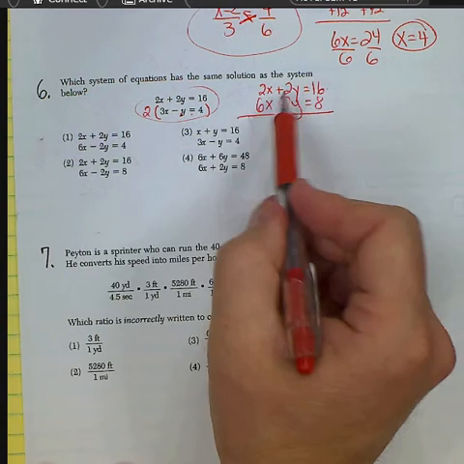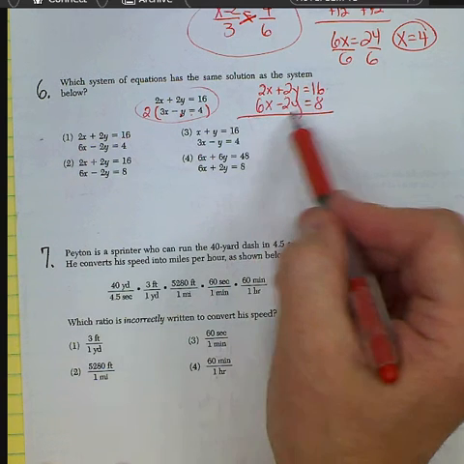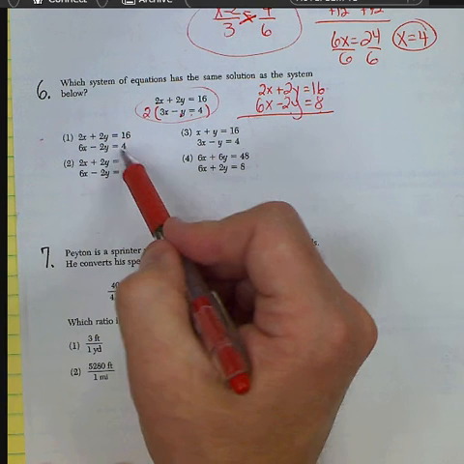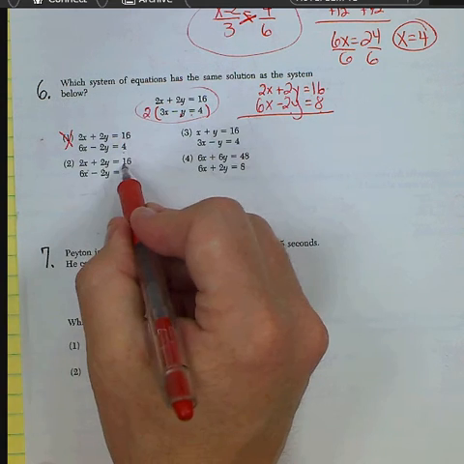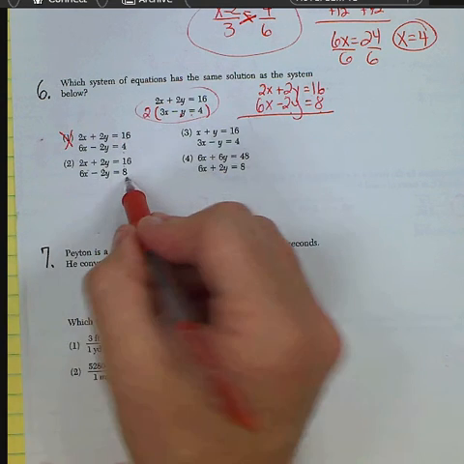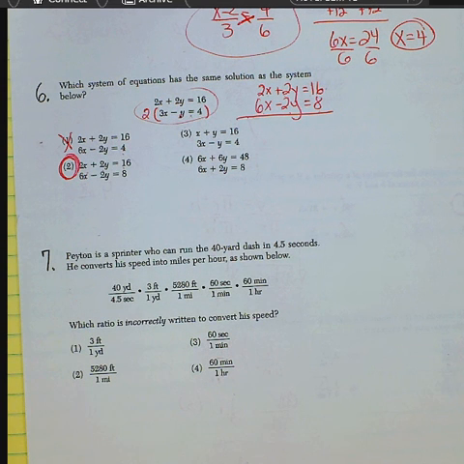So I want to take a look at 2x plus 2y equals 16, 6x minus 2y is equal to 8. 2x plus 2y equals 16, 6x minus 2y is equal to 4. So this is no good. 2x plus 2y is equal to 16, 6x minus 2y is equal to 8. This is what I wanted. Choice 2. Okay. We'll end it there.